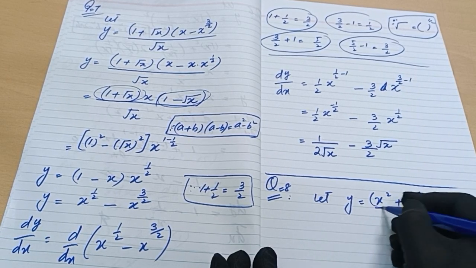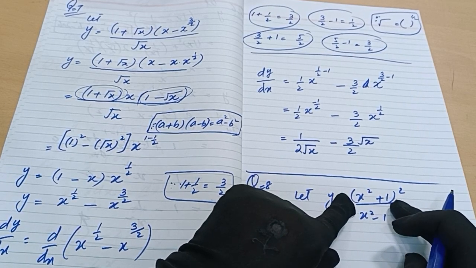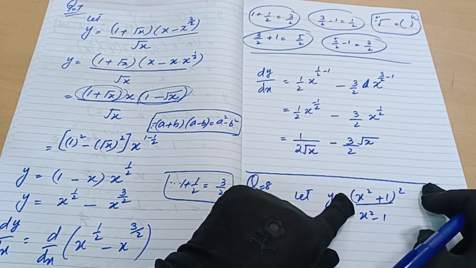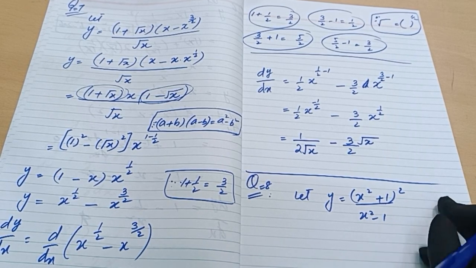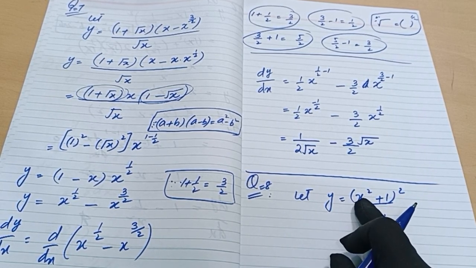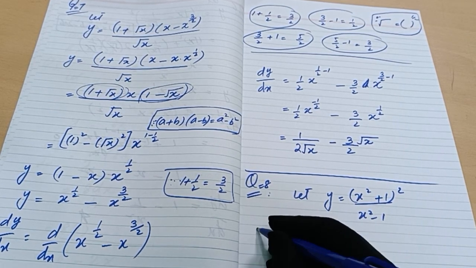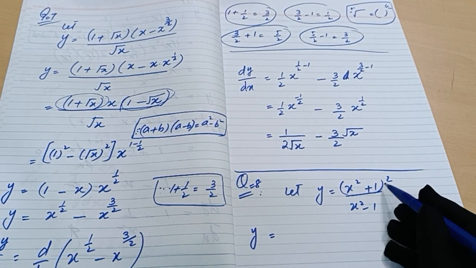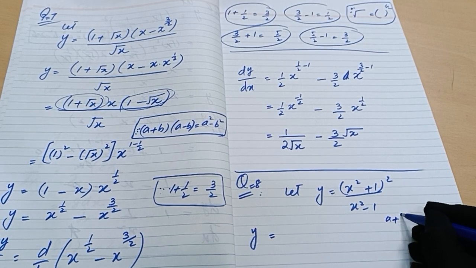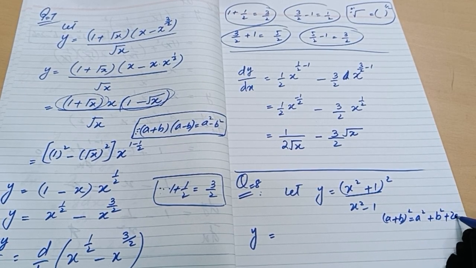x squared plus 1 whole square divided by x squared minus 1. Now this is a function that already has a square, and the square of that one. It is better to make one expression, because applying the power rule on this and then on this will create confusion. Better to avoid that confusion and solve the square. A plus b whole square opens as a squared plus b squared plus 2ab.